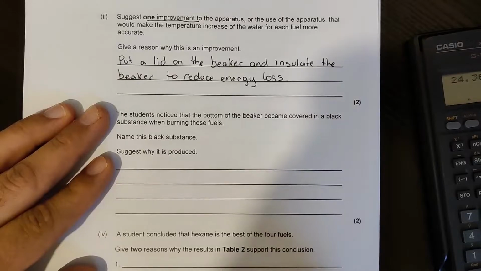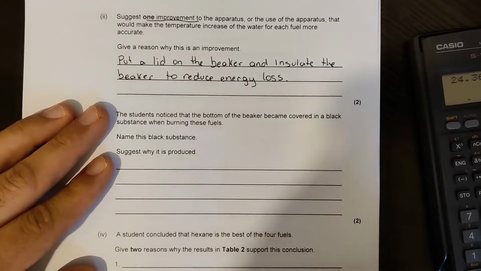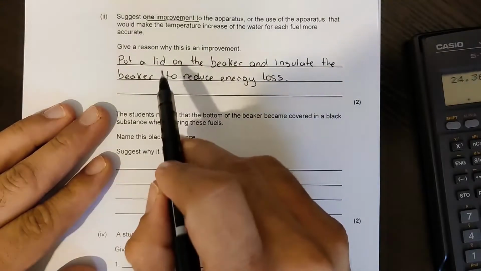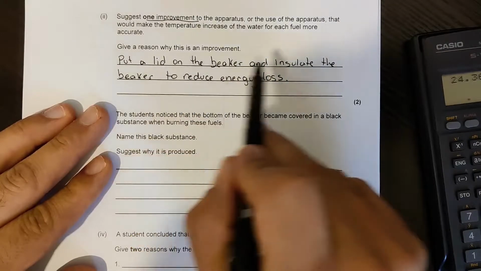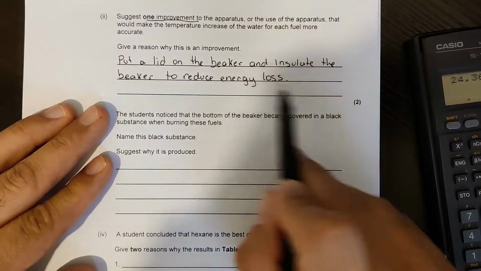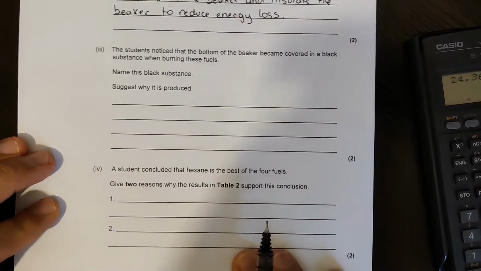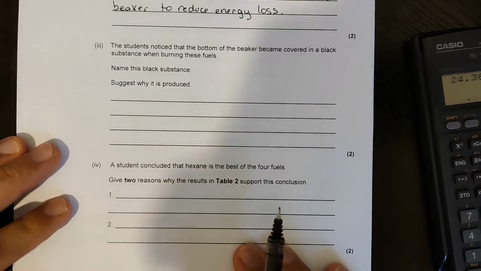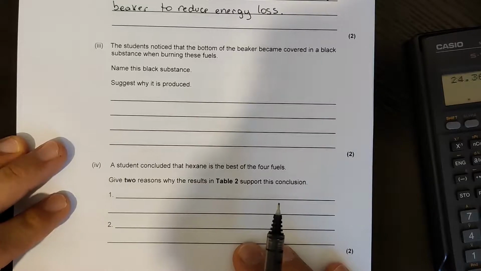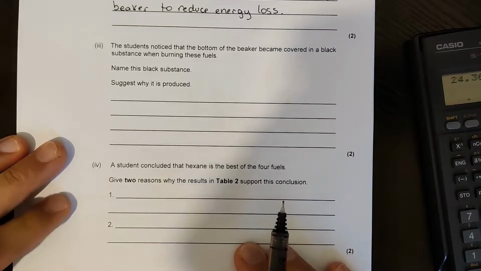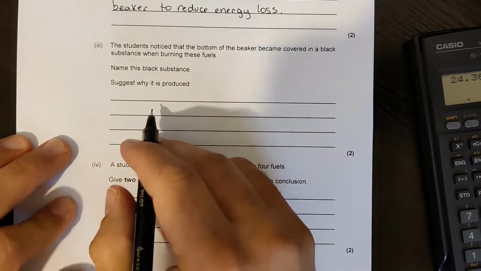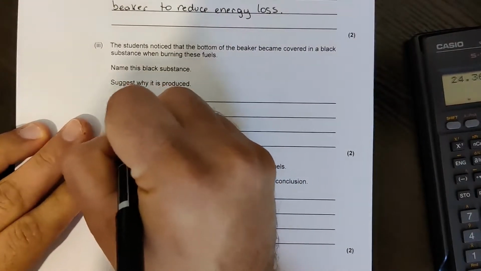Put a lid on the beaker and insulate the beaker to reduce energy loss, okay? So you get 1 mark for the idea of putting a lid or insulating the beaker, and 1 mark for the reason why, okay? Now, moving on to question B.3, it says, the student noticed that the bottom of the beaker became covered with a black substance when burning these fuels. Name the black substance and suggest why it is produced. Again, the black substance would be soot.